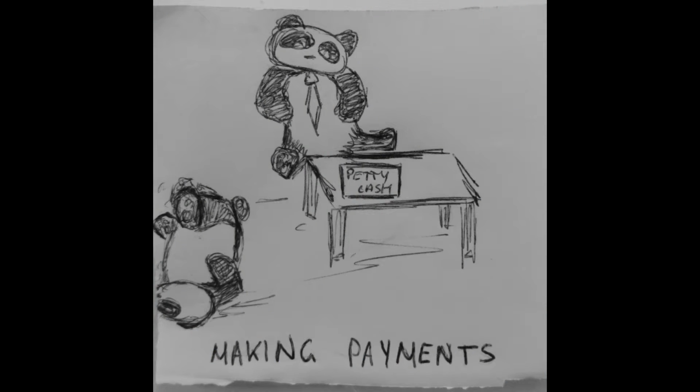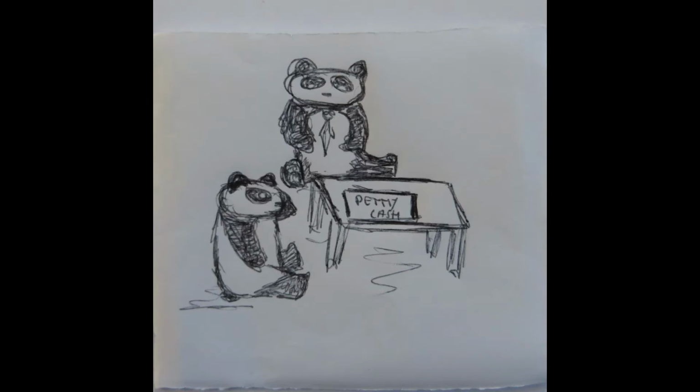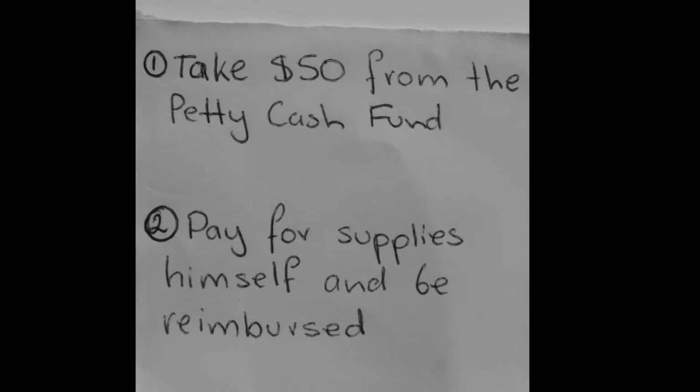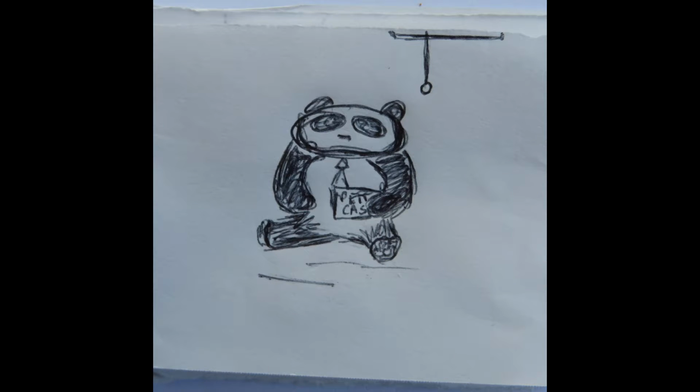Suppose Ty here wanted $50 to buy some office supplies. What could he do? He could take $50 from the petty cash fund, or he could pay for the supplies himself and be reimbursed. Either way, receipts must be collected.